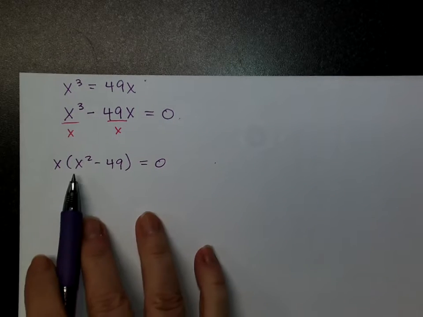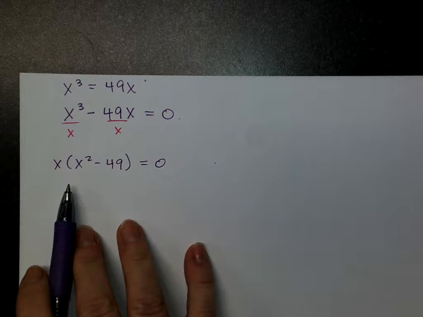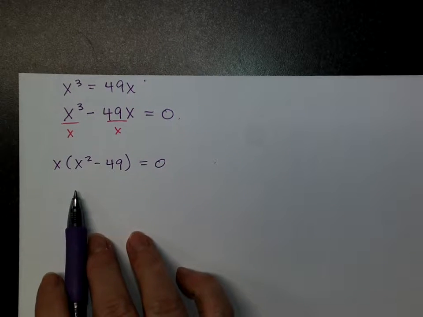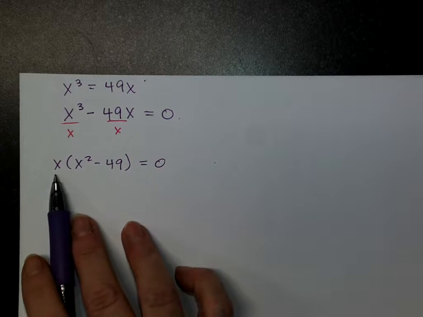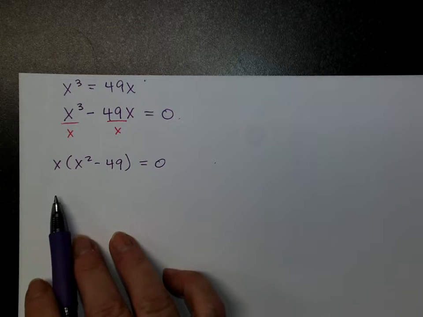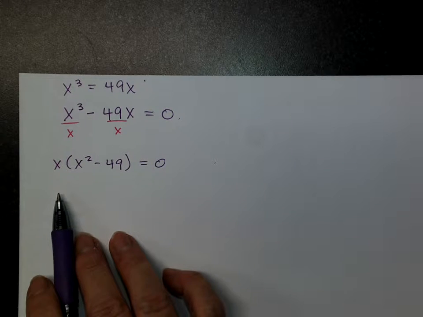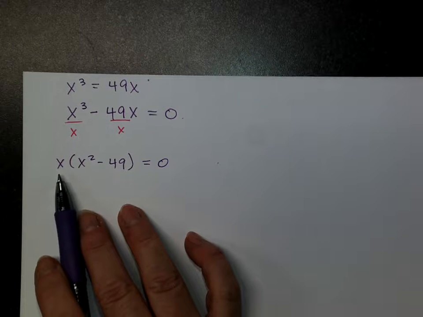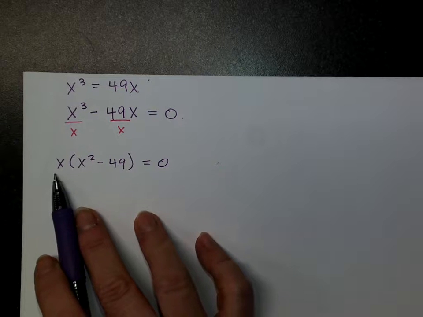How many factors do I have on the left now? 2. I'm expecting 3. I only have 2. On top of that, are they linear? Which one's not linear? Yeah, that's a linear x. That is a linear factor. It's just an x. It's not a binomial, but that's a linear factor. It's got an exponent of 1. So we're done with it.